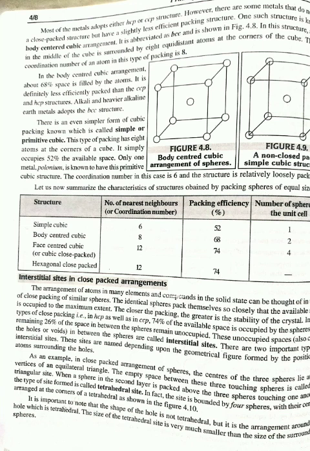There are two important types of interstitial sites. These sites are named depending upon the geometrical figure formed by the position of atoms surrounding the holes. As an example, in close packed arrangement of spheres, the centers of three spheres lie at the vertices of an equilateral triangle. The empty space between these three touching spheres is called the triangular site. When a sphere in the second layer is packed above the three spheres touching one another, the type of site formed is called tetrahedral site. In fact, the site is bounded by four spheres with their centers arranged at the corners of a tetrahedron, as shown in figure 4.10.